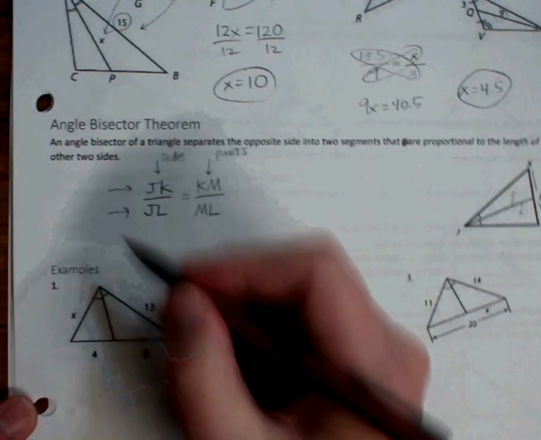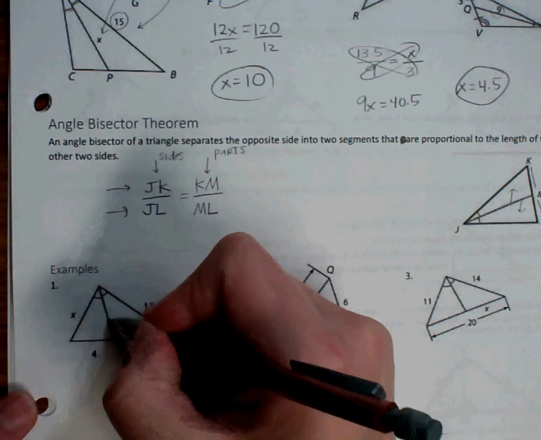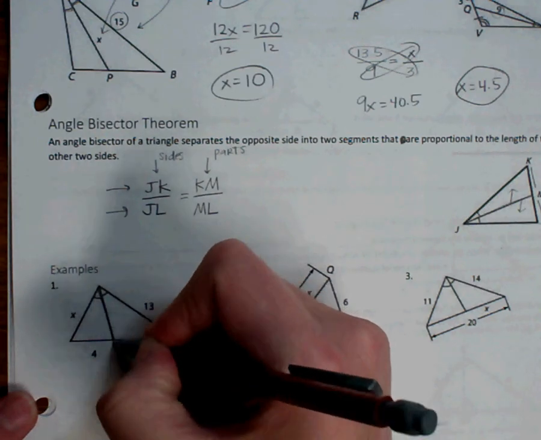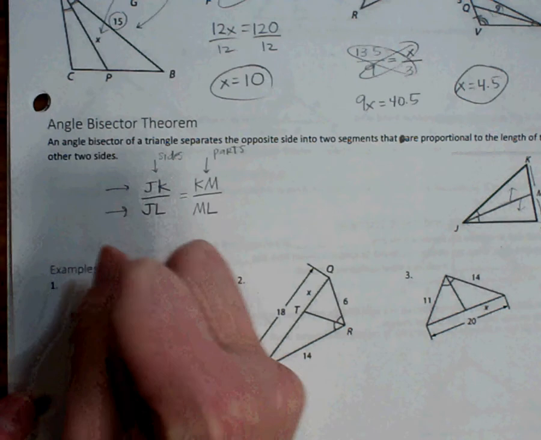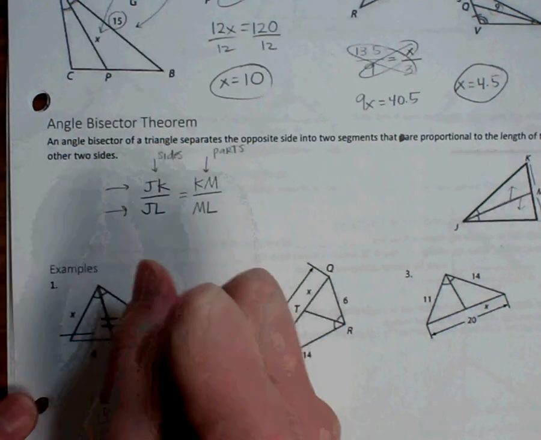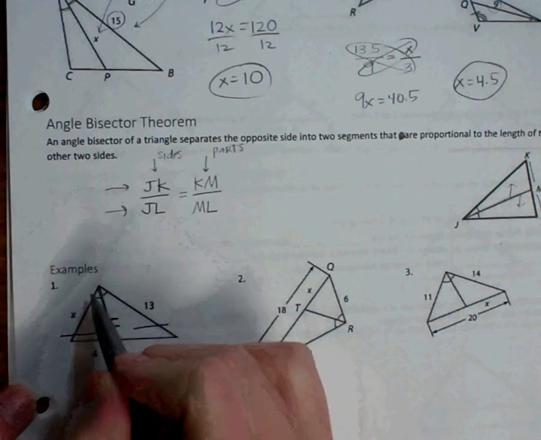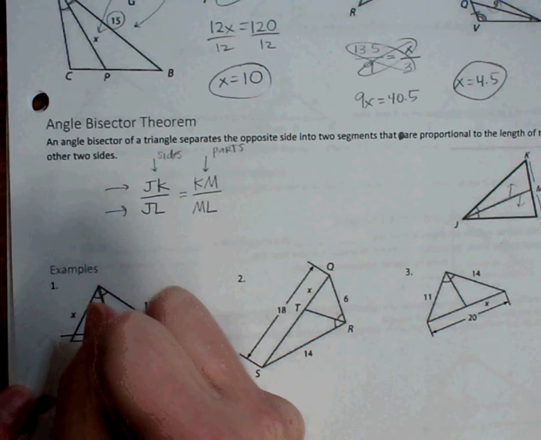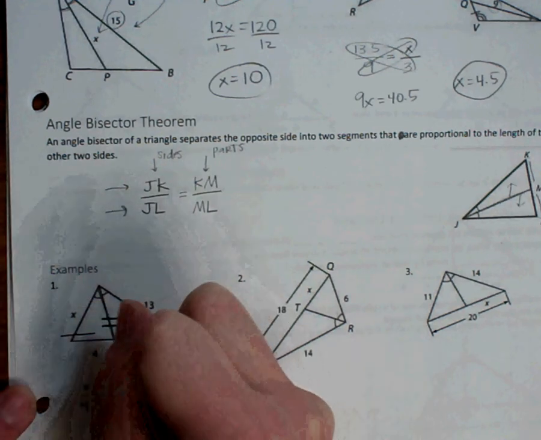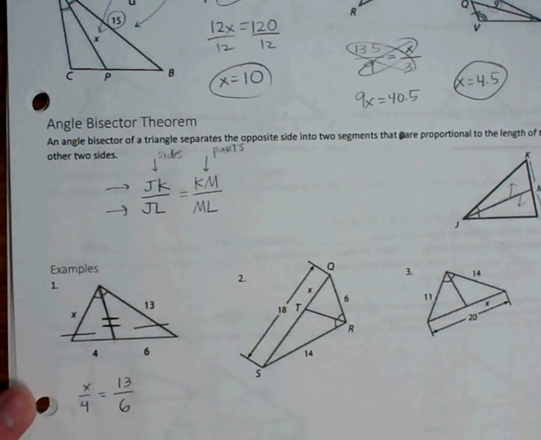One nice way to look at it, think of the angle bisector as an equal sign, and you can throw fraction bars in there, and this sets up our proportion for us. X over 4 equals 13 over 6. That's just a little trick.